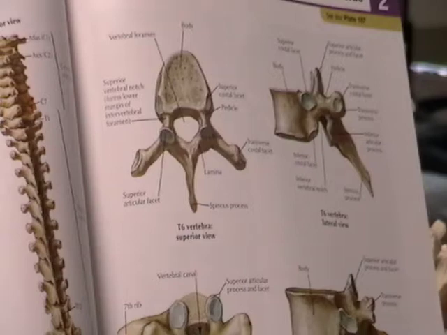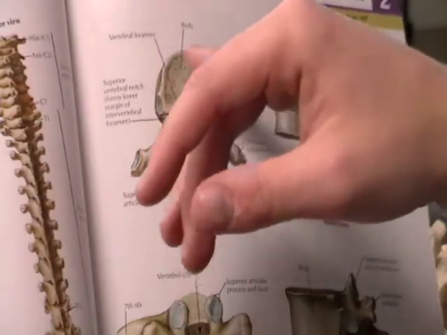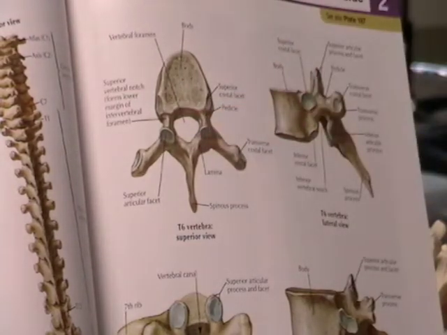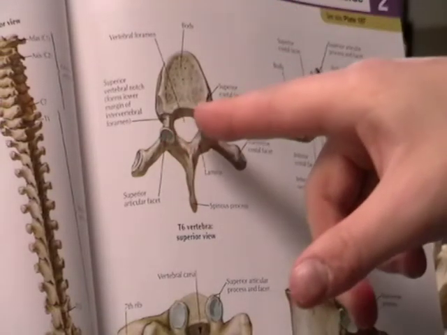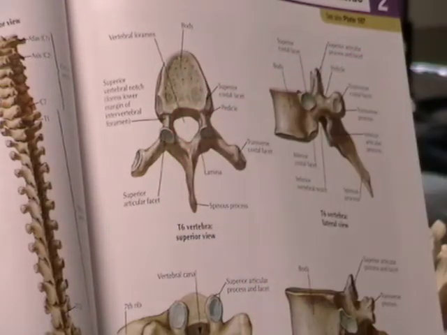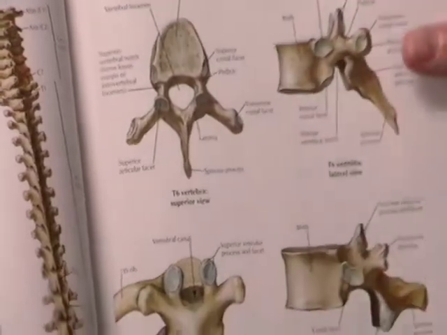Then you can see the thick body, which is filled with spongy bone and red bone marrow, and then the vertebral foramen. You'll notice as the vertebral column or the spinal cord travels further down, it gets smaller and smaller, and you'll see that as the vertebral foramen also gets smaller and smaller. So these are the thoracic vertebrae.